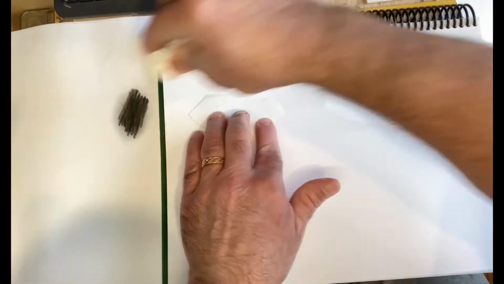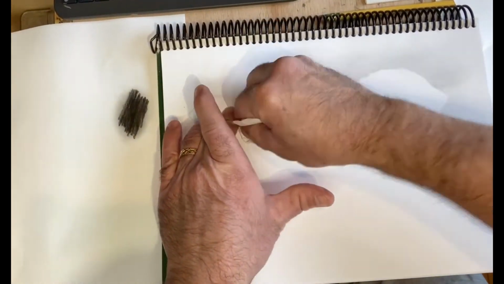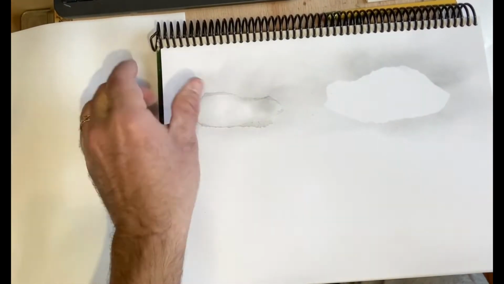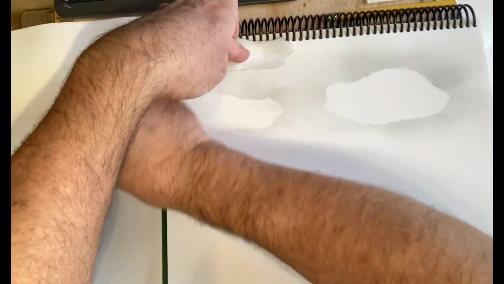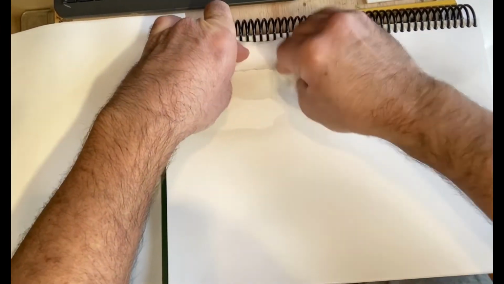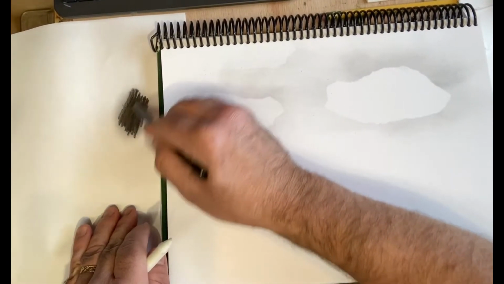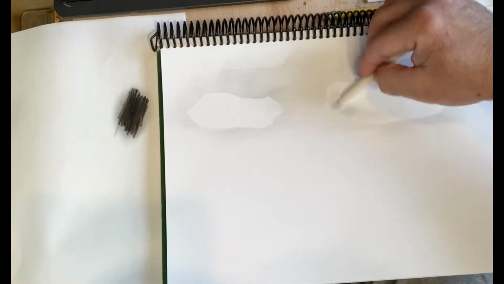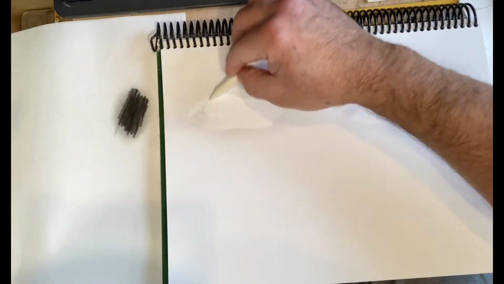And you can do a few more. Then I can take my blending stick and put some shadows underneath the clouds. This makes your clouds look more three-dimensional.